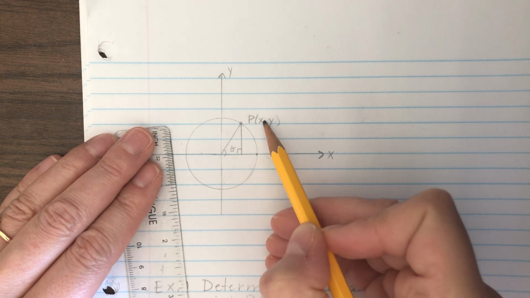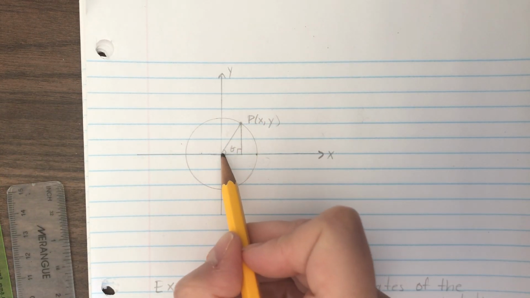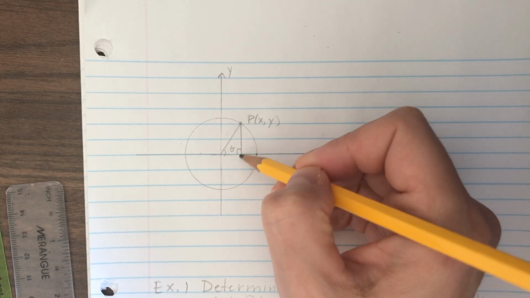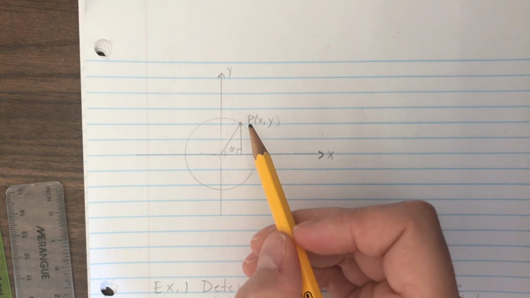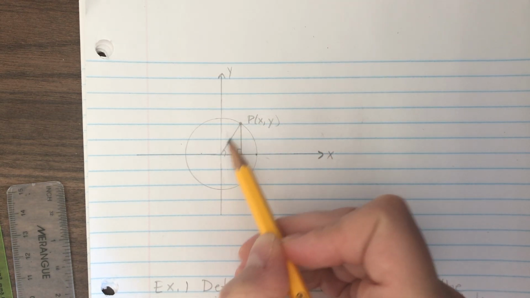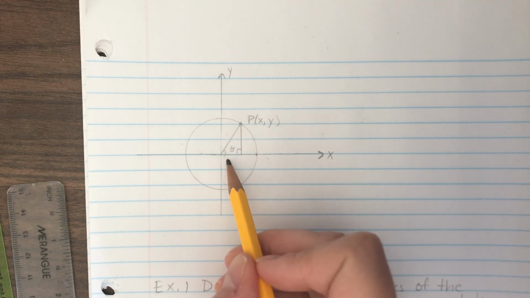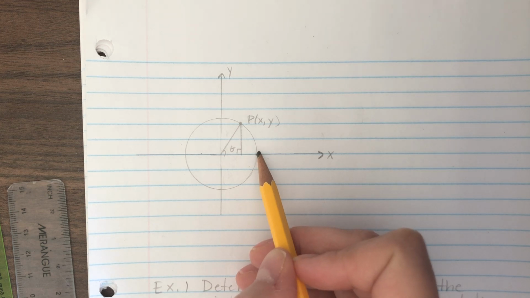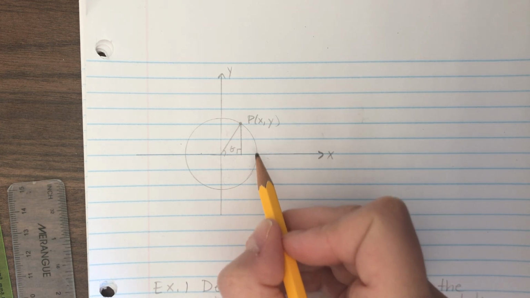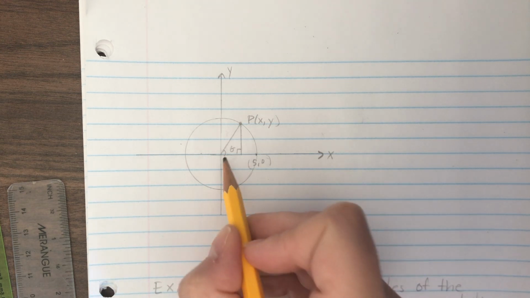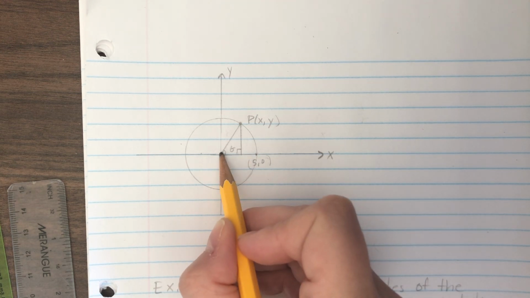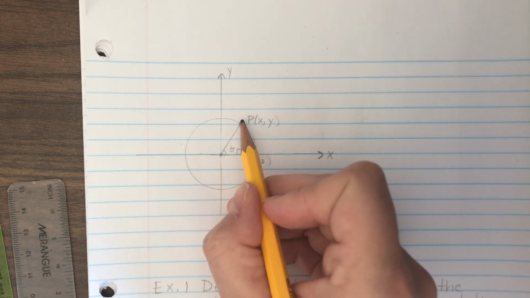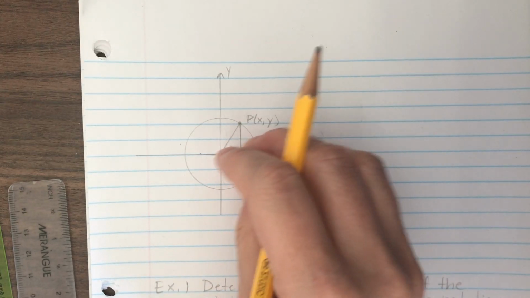Now the x coordinate of the point is represented by the horizontal side, and the y coordinate of the point is represented by the vertical side of this right-angled triangle. The radius here, or the hypotenuse of the triangle, we would know because it would be the same as the starting position of the point. So for example, let's say the point started here at coordinates 5, 0. The radius of the circle would then be 5, because that's the distance from here to here. So if we know the starting position, we know the radius, which is the hypotenuse of this triangle.